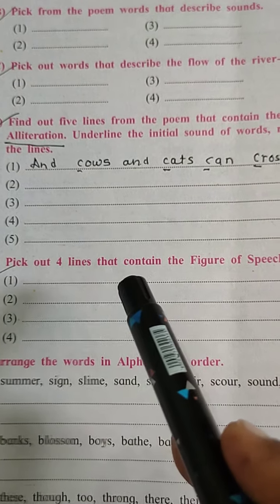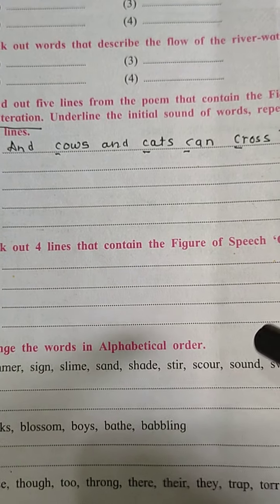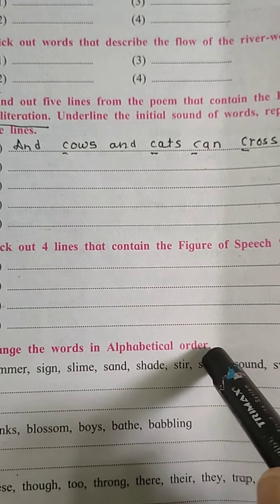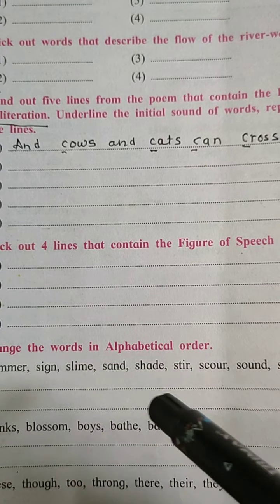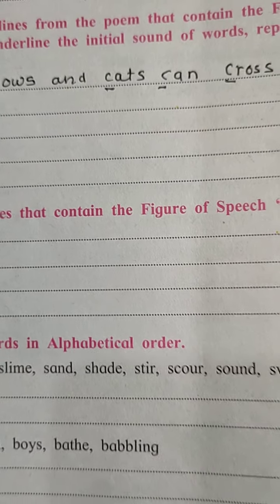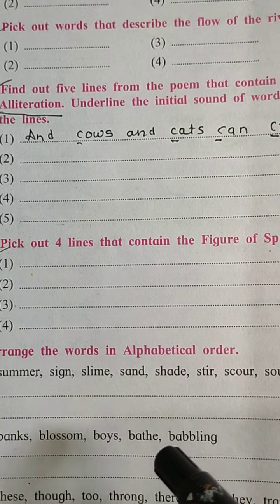Pick out the four lines that contain the figure of speech onomatopoeia. Onomatopoeia means words related to sound. Chirping Maina through the night. Chirping, that is the sound of Maina. The jackal howls in her lair at night. The howling of jackals became the sound repeated in this poem.